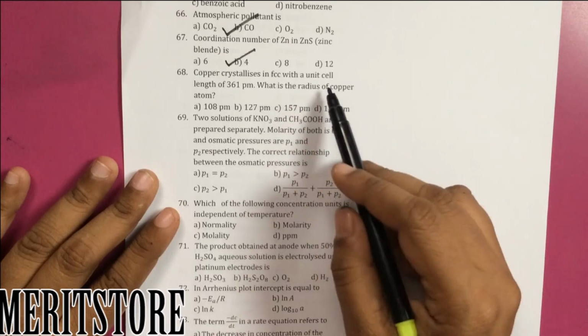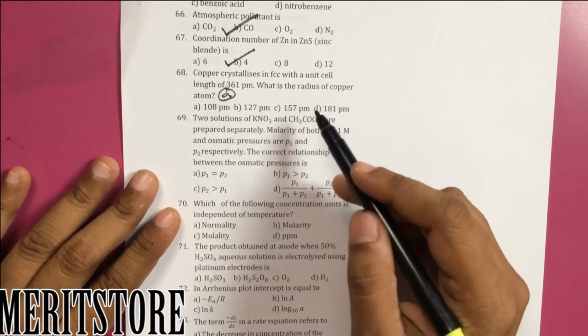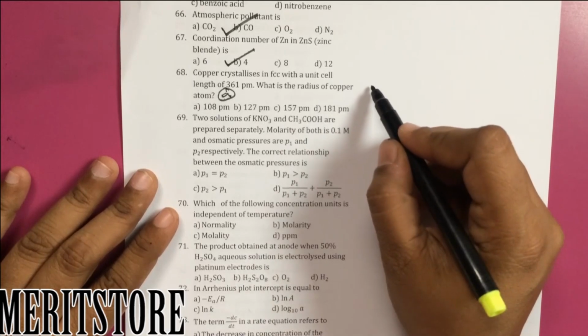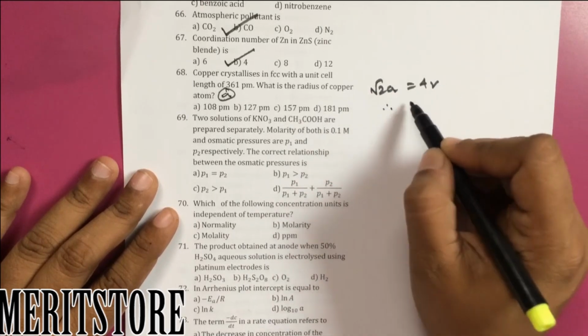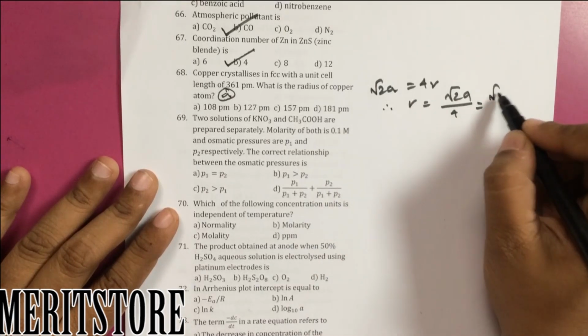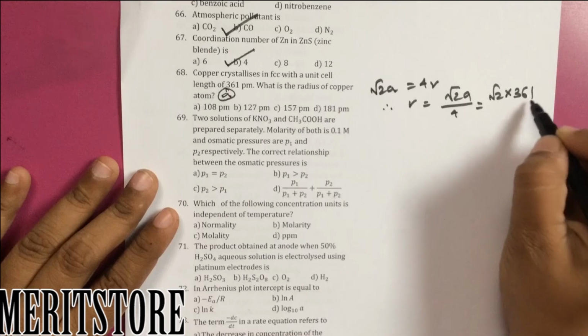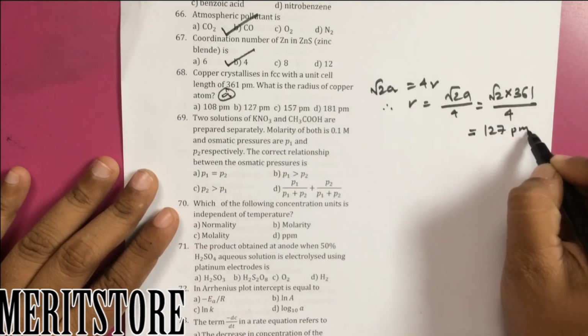Copper crystallizes in an FCC unit cell where the edge length is given as a. We need to find the radius of copper. For the FCC crystal, we have root 2 a equals 4r. Therefore, r equals root 2 a divided by 4. So, root 2 multiplied by 361 divided by 4 comes out to be 127 picometer.